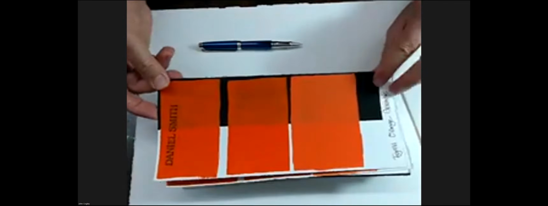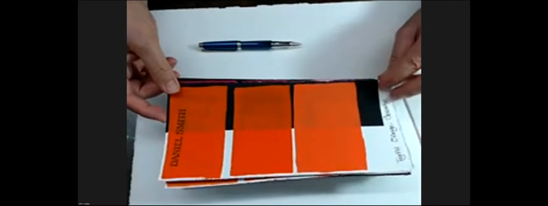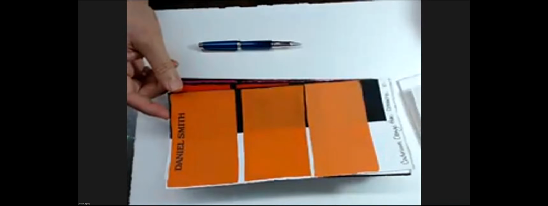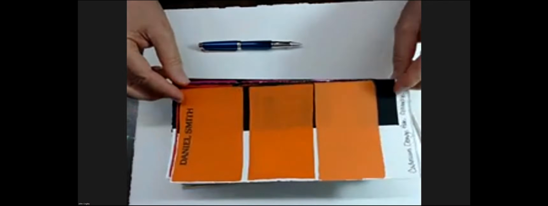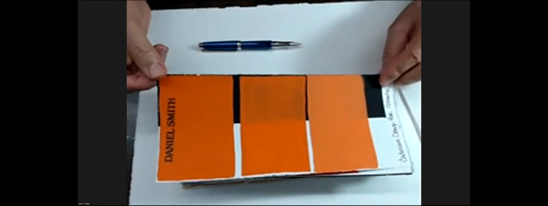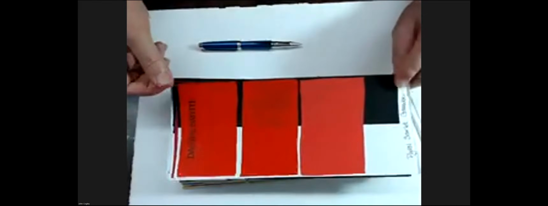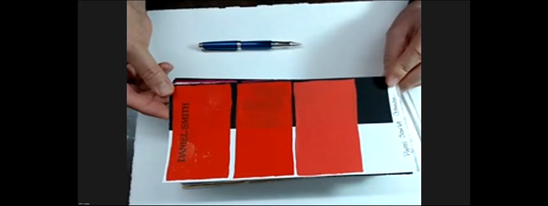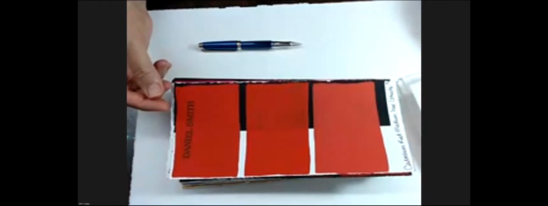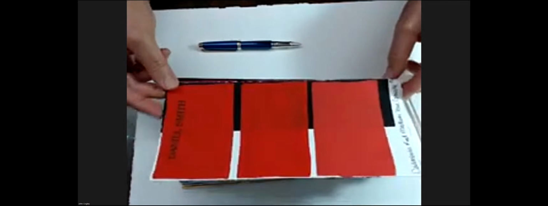This is Pyrrole Orange. This is Cad Orange U. Pyrrole Scarlet. Cad Red Medium.